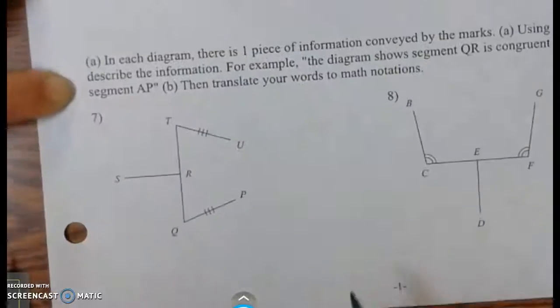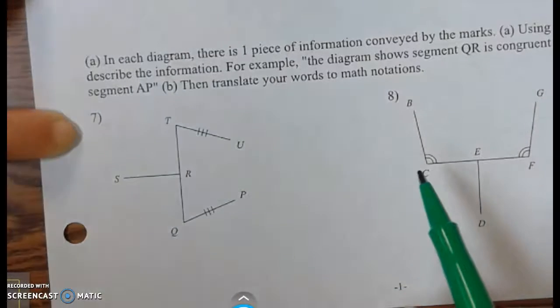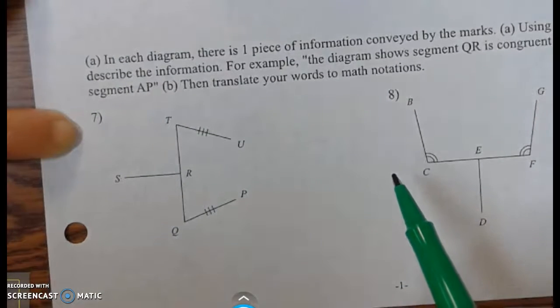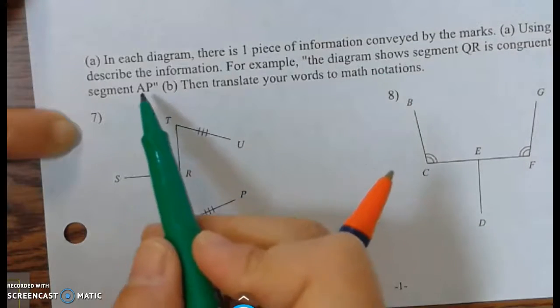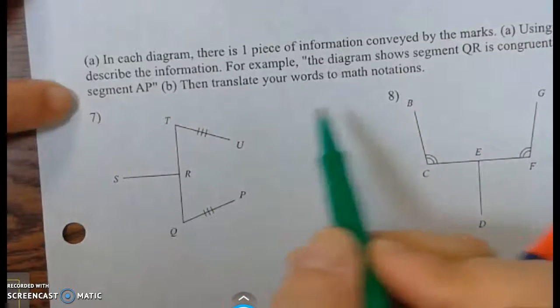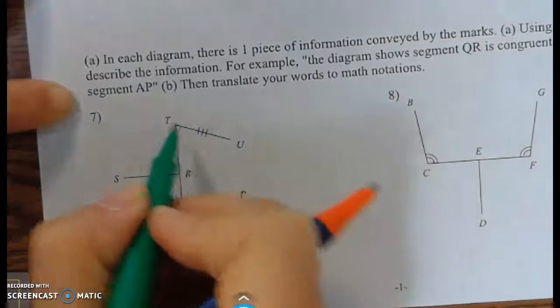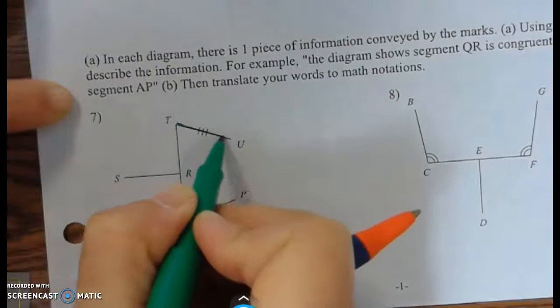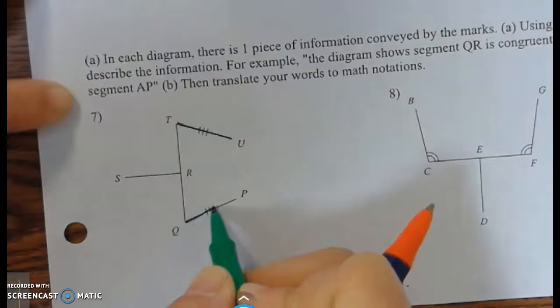Now in each diagram there is one piece of information conveyed by the marks. Using words, describe the information. For example, the diagram shows segment QR is congruent to segment AP. In this case, what do we know? We know that segment TU, this part here, has the same number of tick marks as QP.